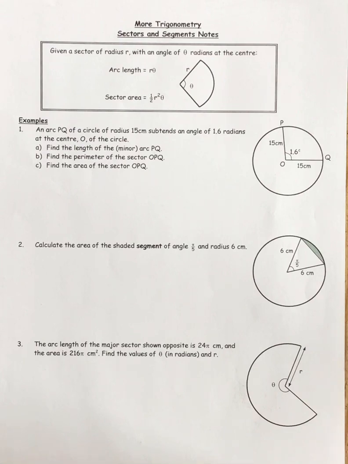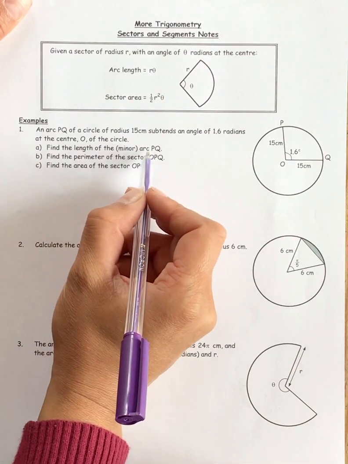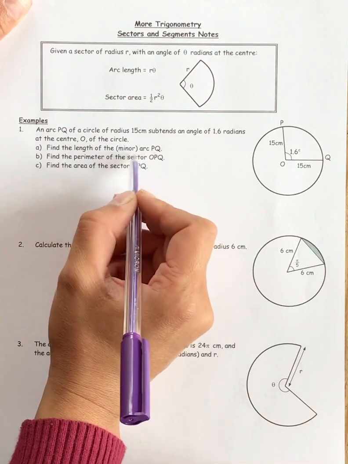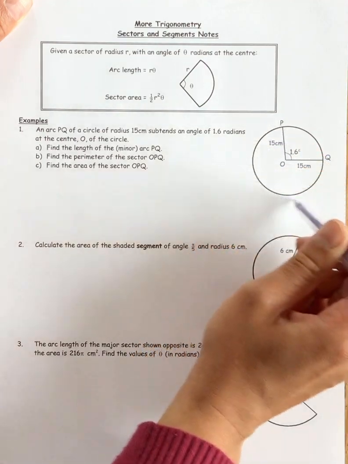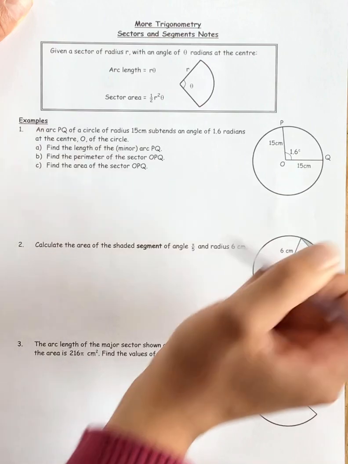Let's look at some examples. So example 1 is very straightforward. It's just substituting into those formulae. So question 1a, find the length of the minor arc. The minor arc means the shorter arc. So we're looking at this bit here, as opposed to the major arc, which would be this long arc here.